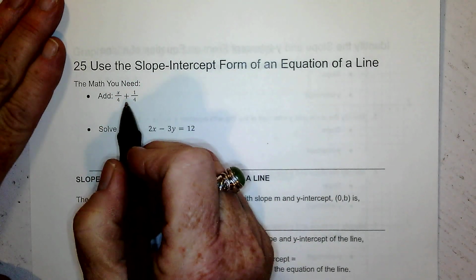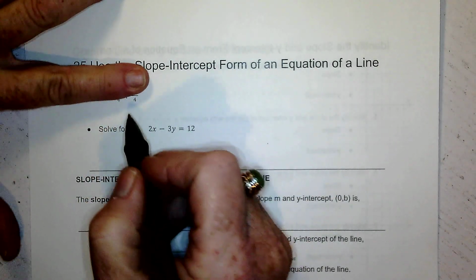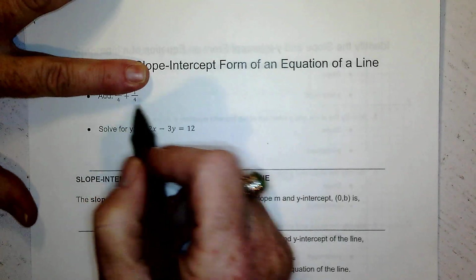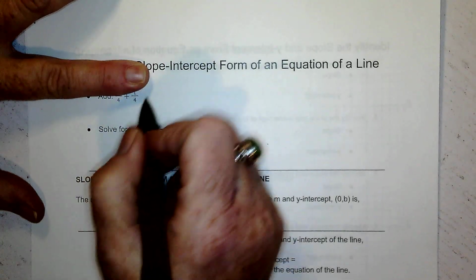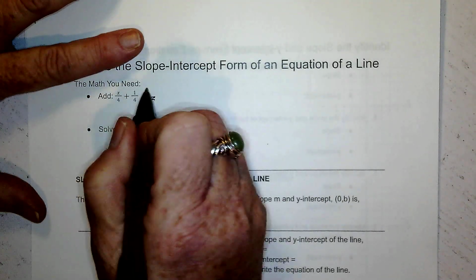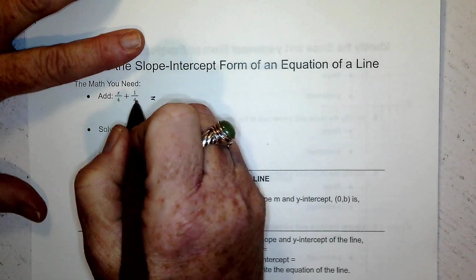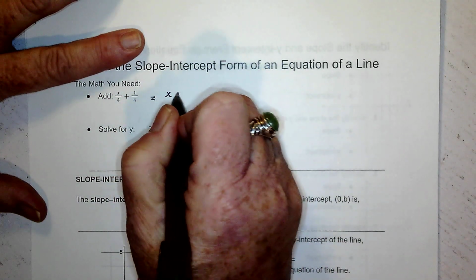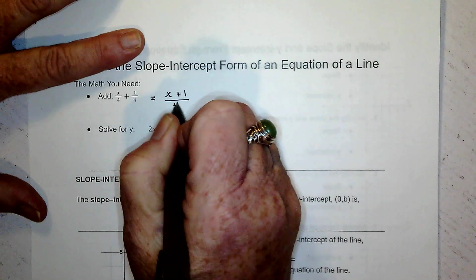If you have a fraction that you're adding, all that matters is that the denominators, the bottom numbers, are the same. If they're the same, you can just add the numerators. So if you have the same denominators, you can go x plus 1 over 4.